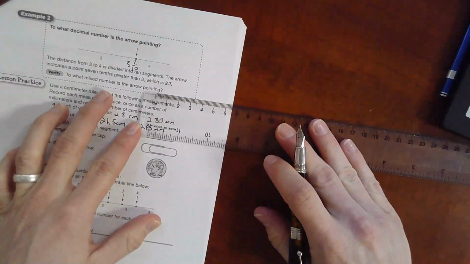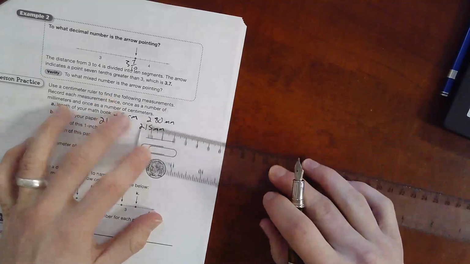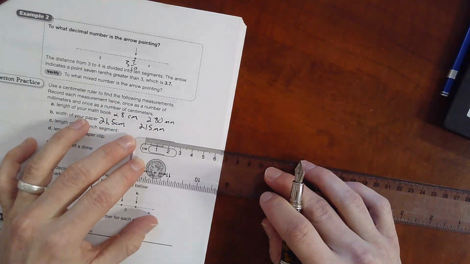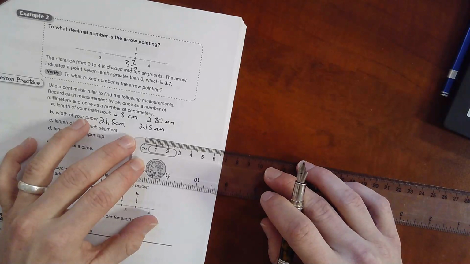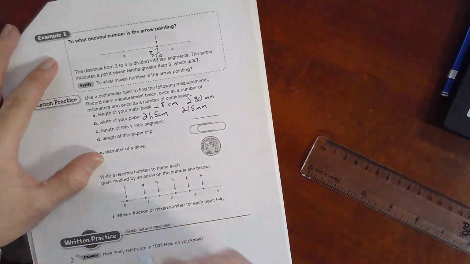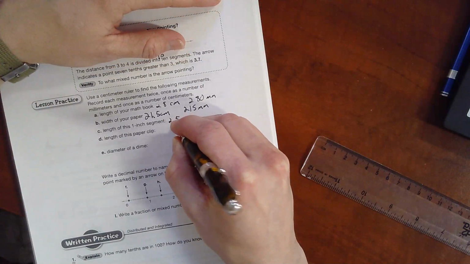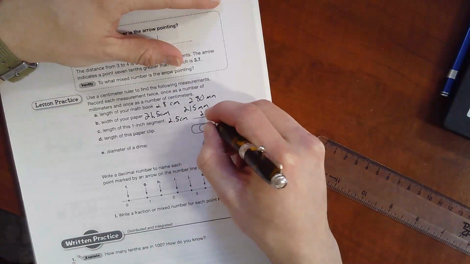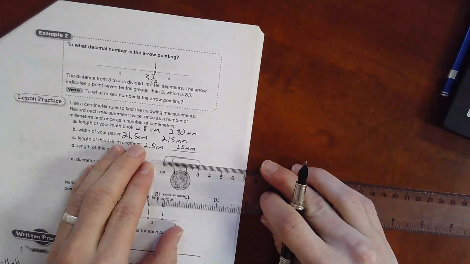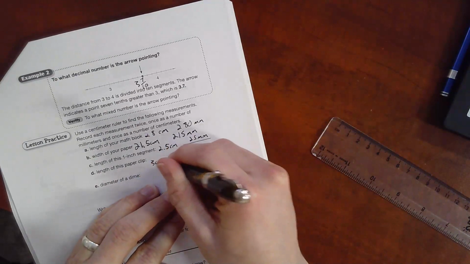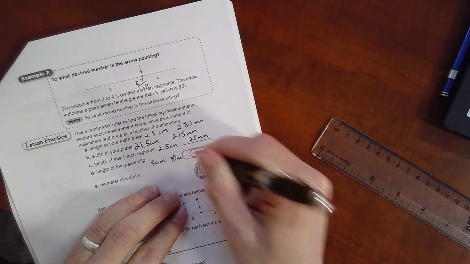Length of this 1-inch segment. Well, is it actually an inch? It's a little smaller than an inch. Anyway, here we're going to call that 2.5. I think that's what it's supposed to be, but this one's a little small. 2.5 centimeters or 25 millimeters. Length of this paper clip: 3 centimeters or 30 millimeters.